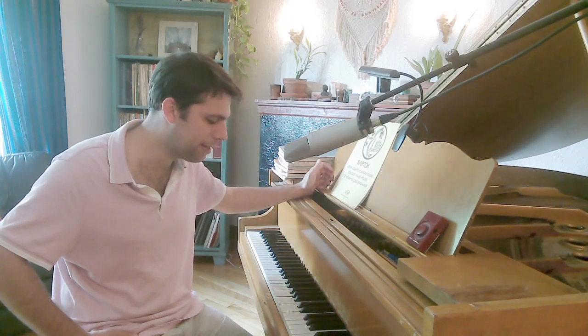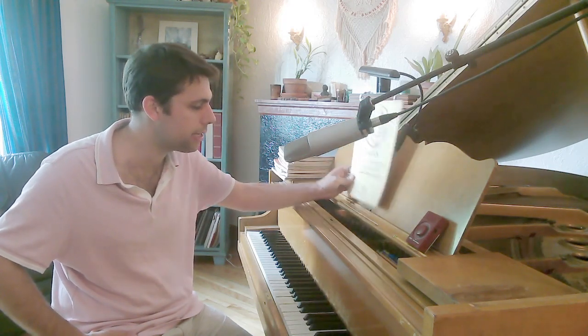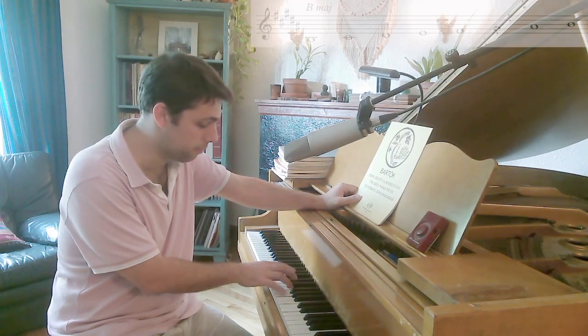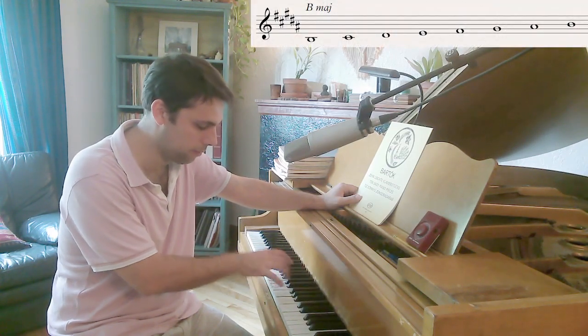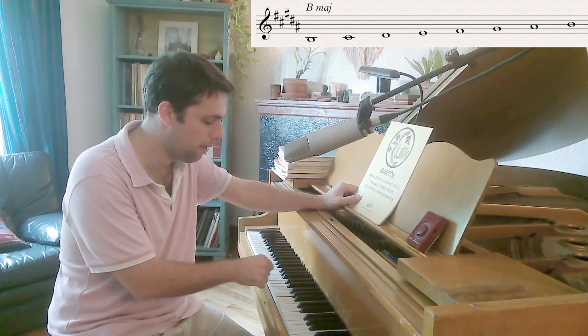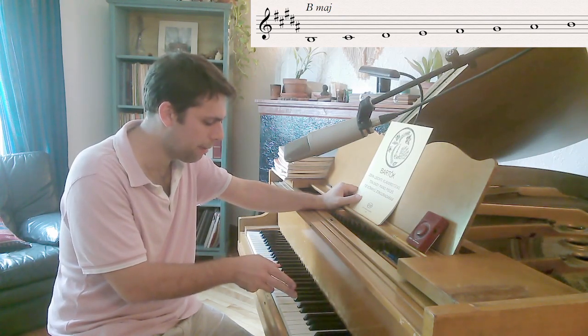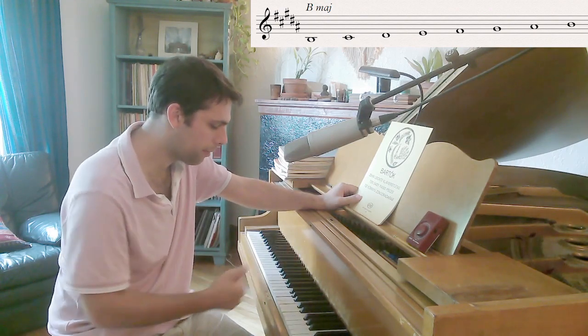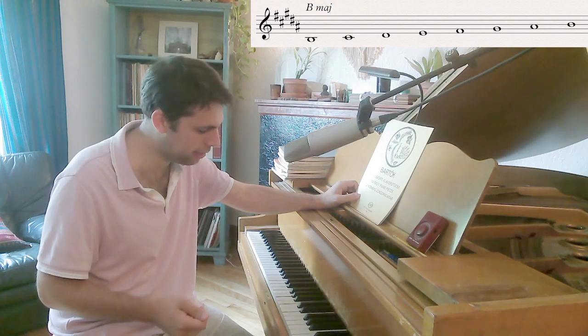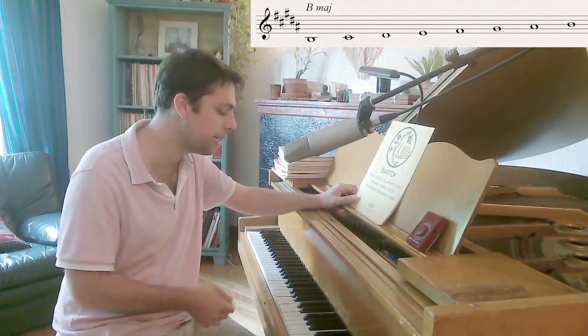Why have an F double sharp instead of a G? This comes from the G sharp minor scale, which is the relative of B major. We already have 5 notes that are sharp. Fa, do, sol, ré, la. I learned that in French; in English, F, C, G, D, A. Those notes are sharp, right?